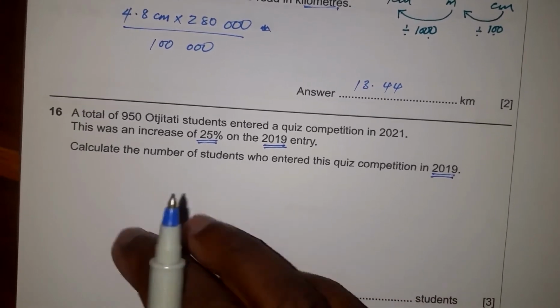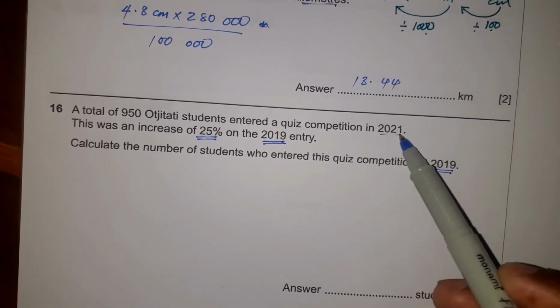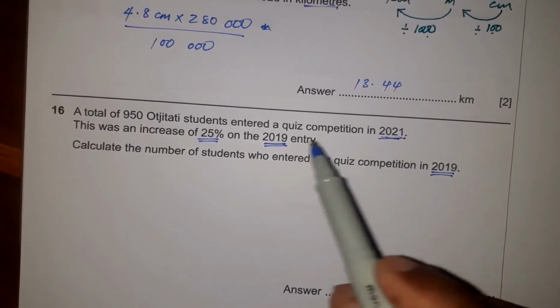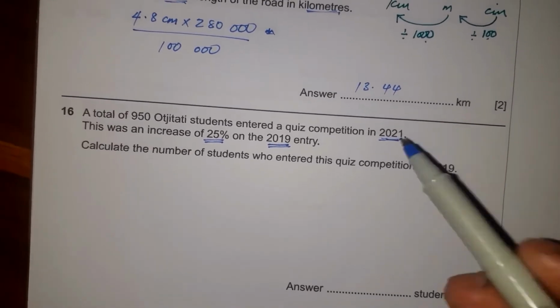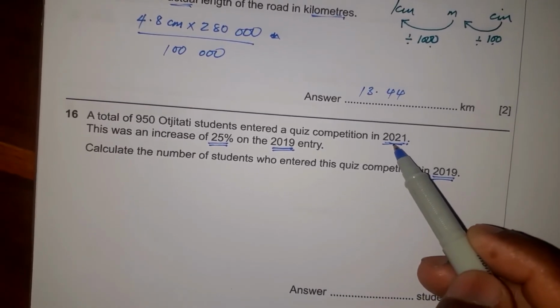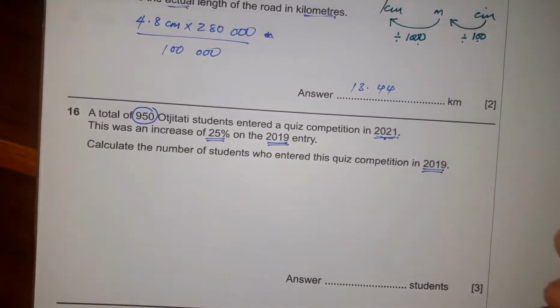Let me explain this question. There are 2 years here. We have 2021 and we have 2019. In 2021, the students are 950.